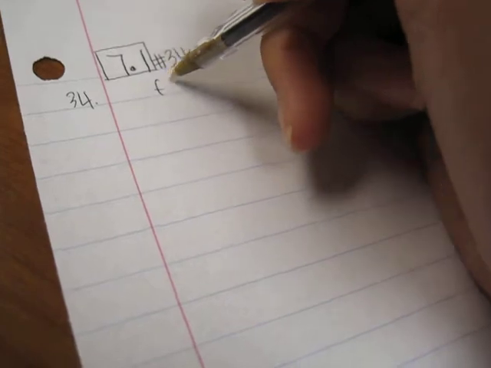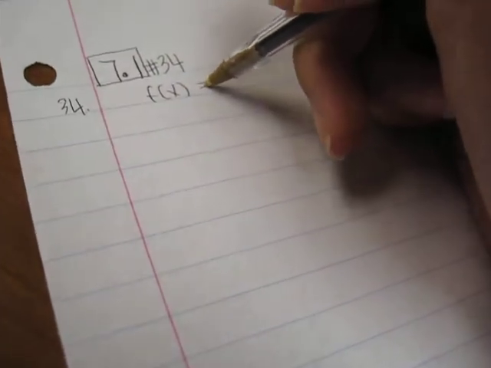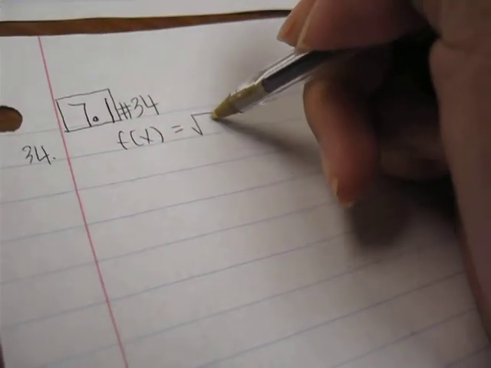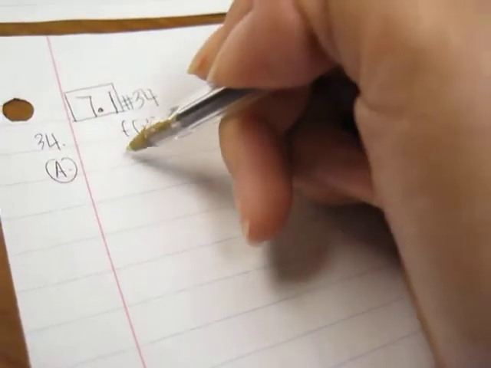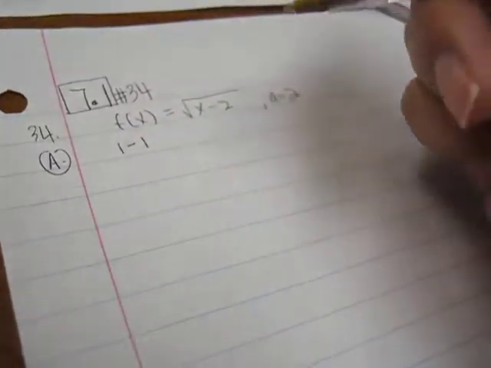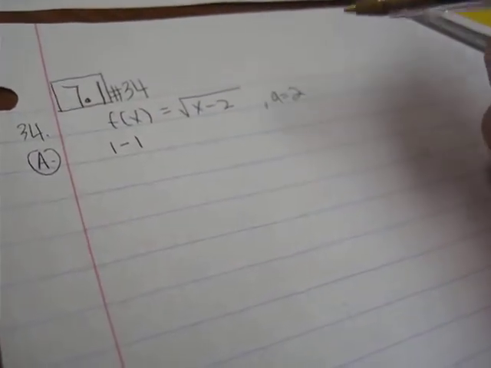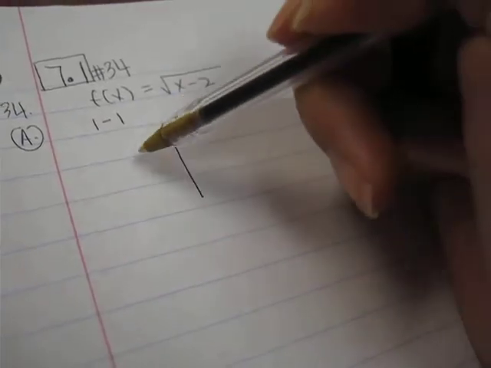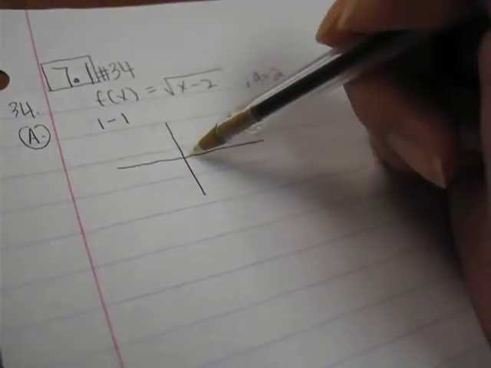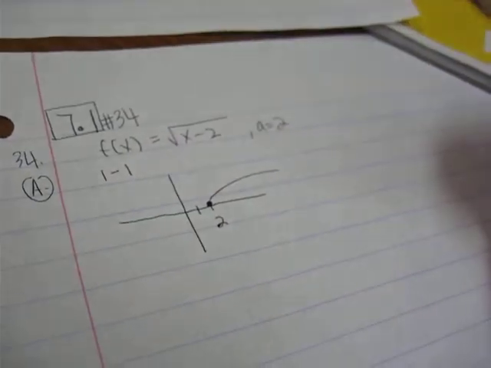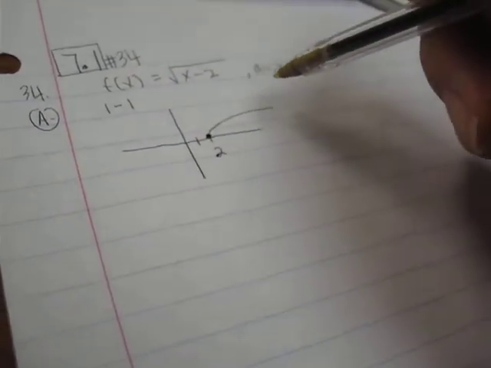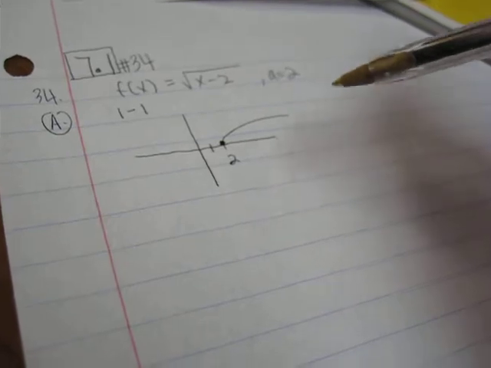So we have our equation f of x equals square root of x minus 2, where a equals 2. Part A, it tells us to prove that this function is one-to-one, and to do that, you have to prove that the graph is always increasing. So if you draw out the graph, you can tell that it'll always increase and never go down.